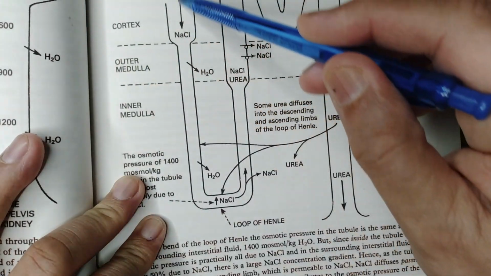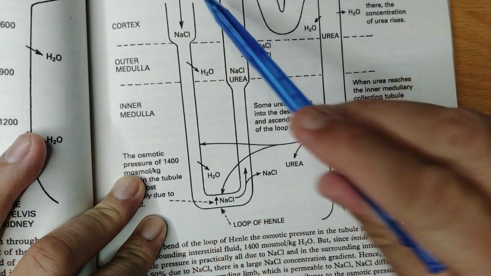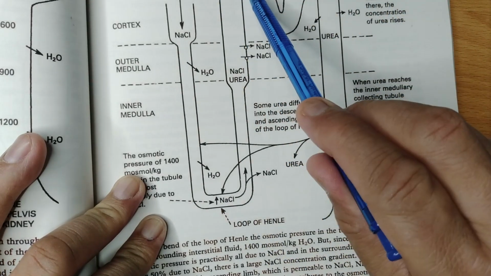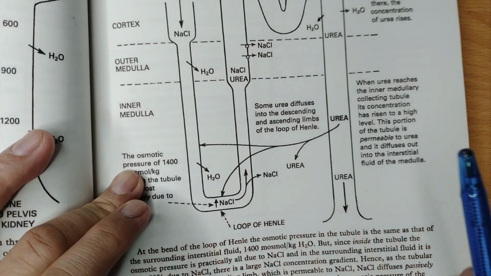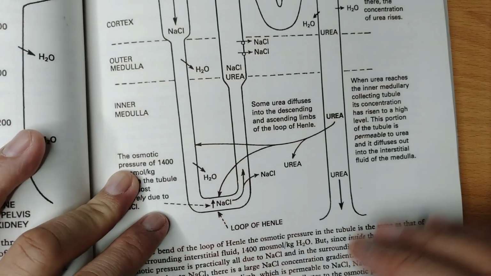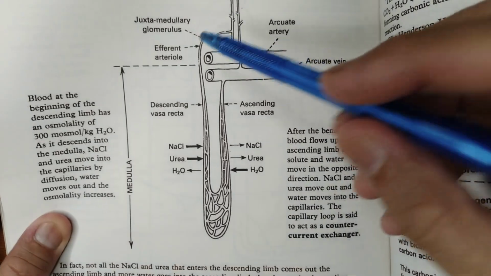This is the fluid in the proximal tubule, cortex, medulla, and this is the distal convoluted tubule and collecting ducts. Here we can see that the concentration of the fluid which was filtered takes place, and these are the vessels I was talking about, the vasa recta. These are straight vessels.